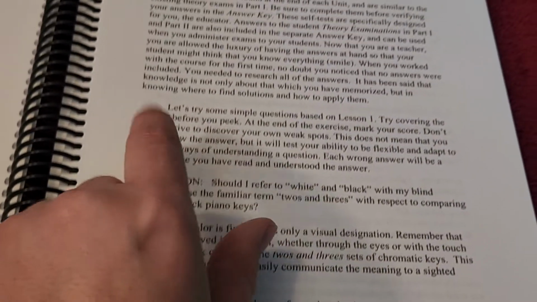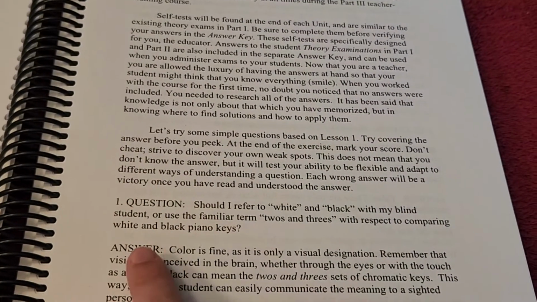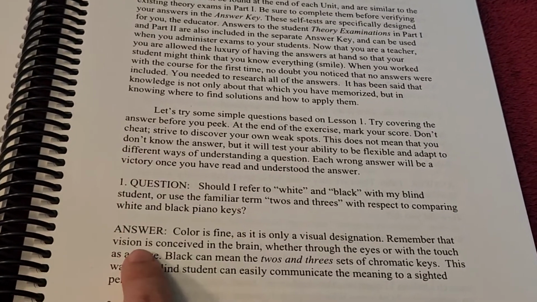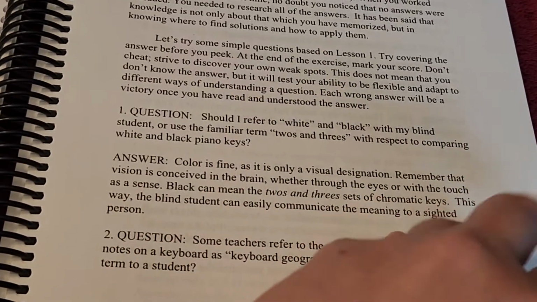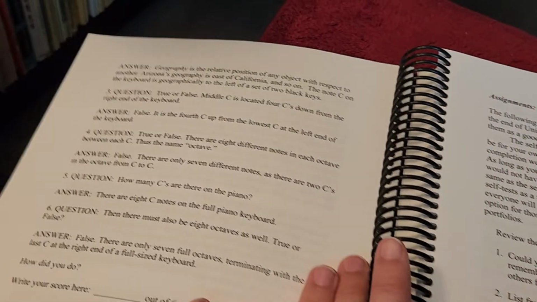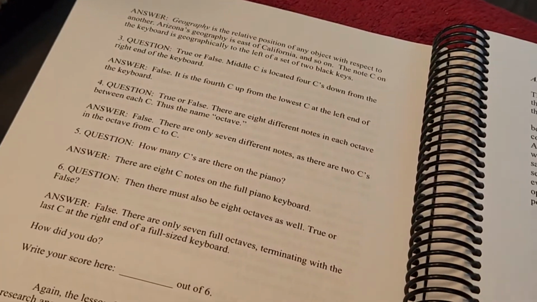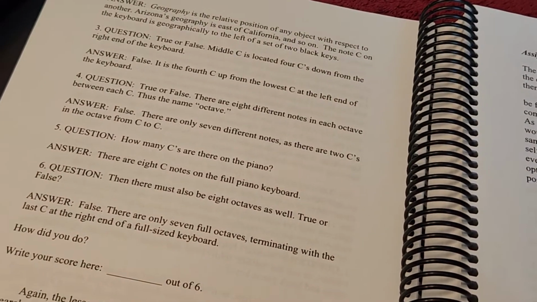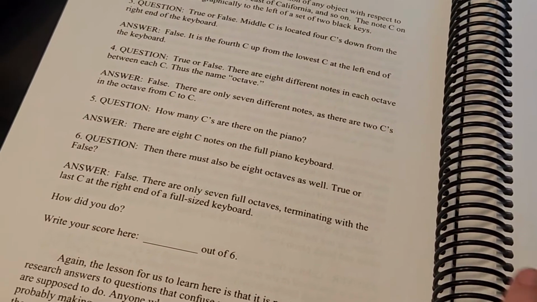It's kind of interesting because somewhere in here it says don't look at the answers, but because he's got the questions and the answers right next to each other, that's kind of funny. But these questions can be utilized for the student as well.